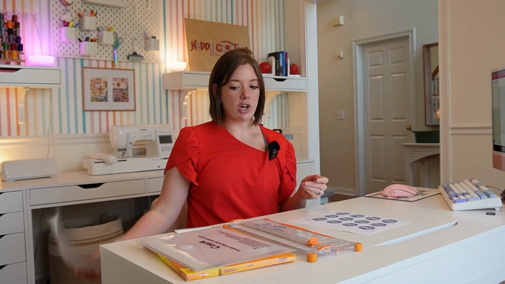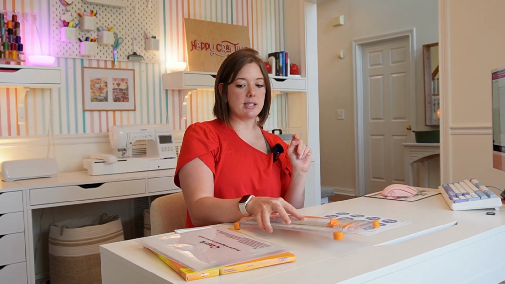Other materials that you're going to need are a straight edge cutter of some kind. That'll make sense in a second.